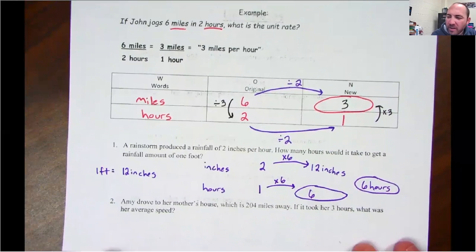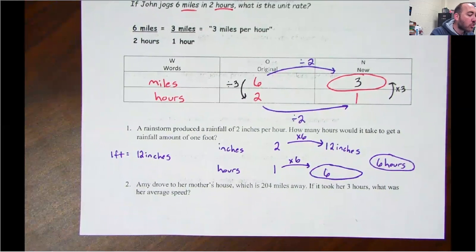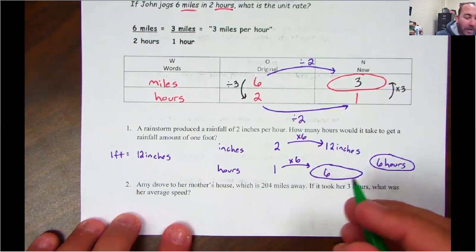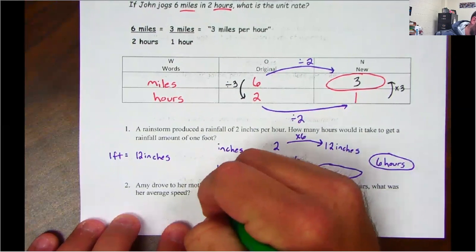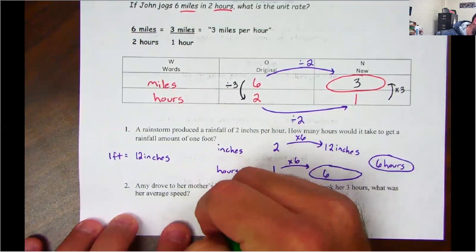Let's try a little bit of a better example. Amy drove to her mother's house, which is 204 miles away. It took her 3 hours. What was her average speed? So guys, we are comparing miles per hour.